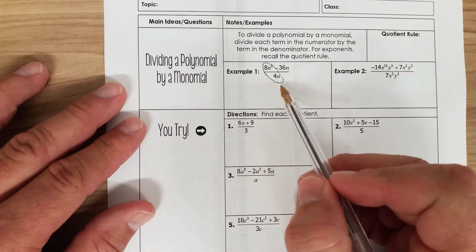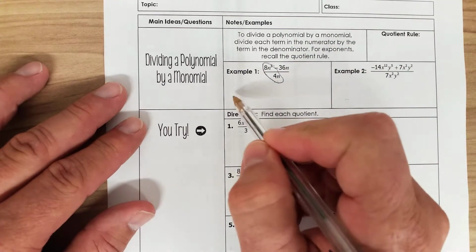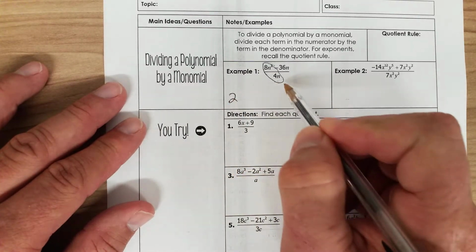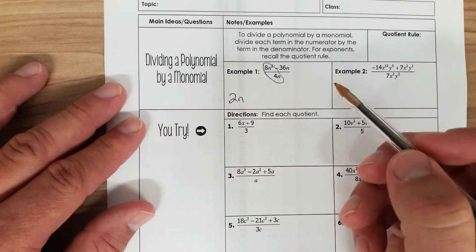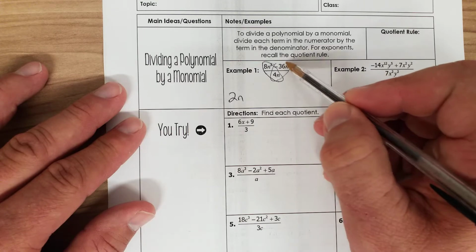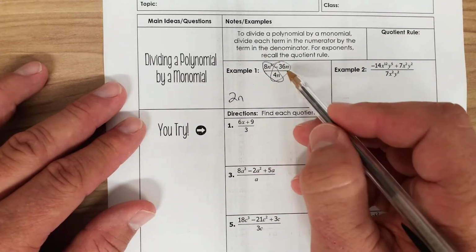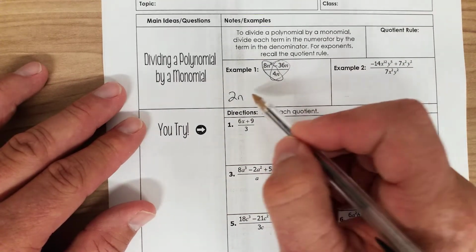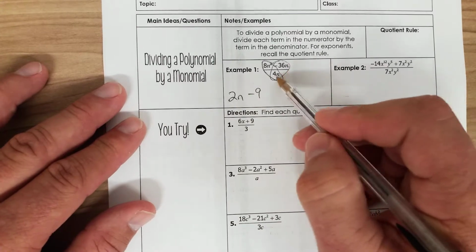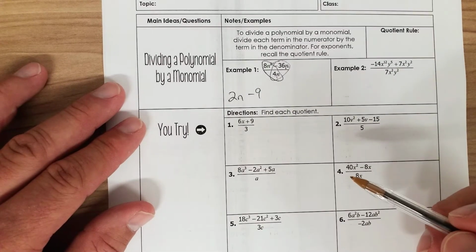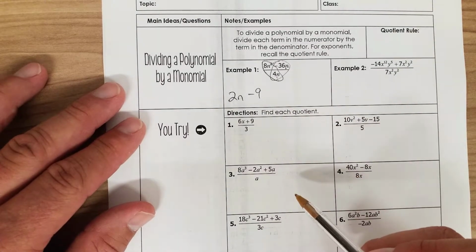Okay, 8n squared divided by 4n. 8 divided by 4 is 2. n squared divided by n is just n. And then here, you're going to divide the other part. Negative 36n divided by 4n is negative 9, and the n's cancel out. So that would be your answer.